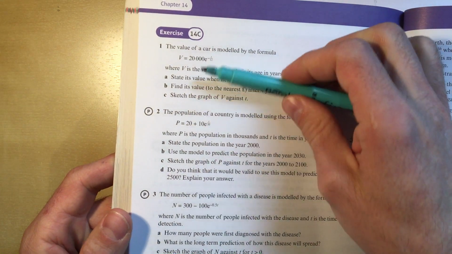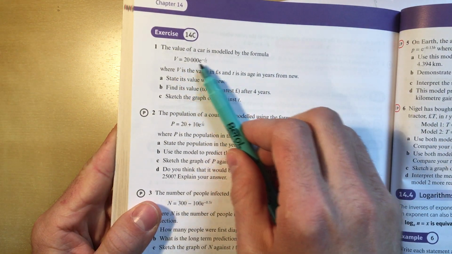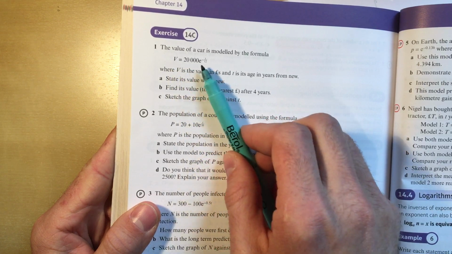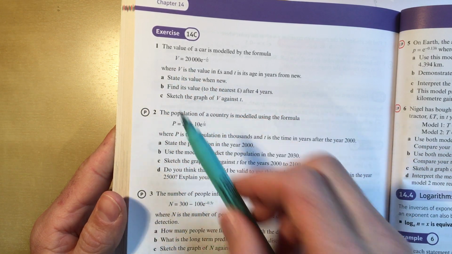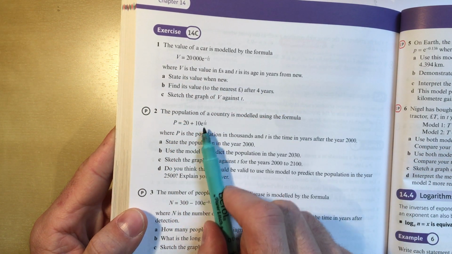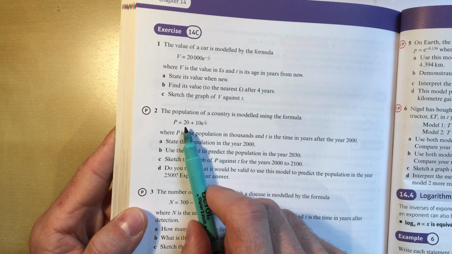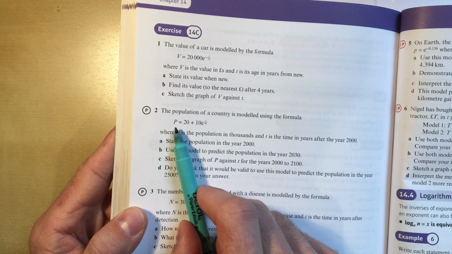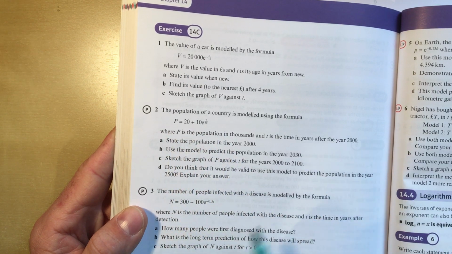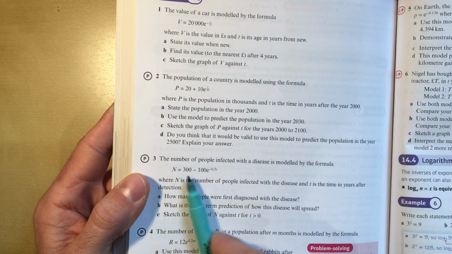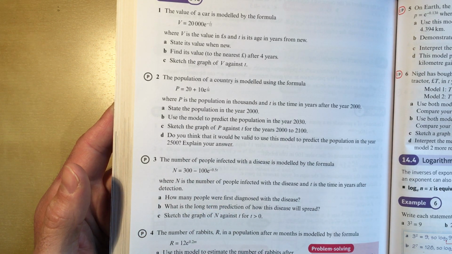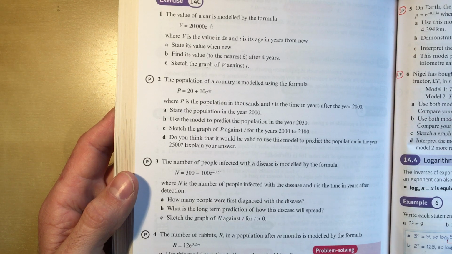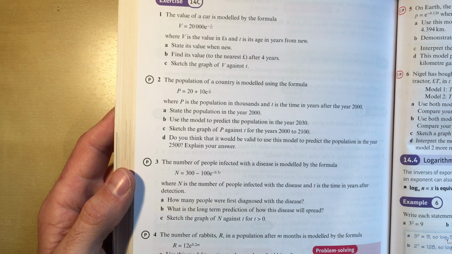Now, if we just have a quick flick through the exercise, I'm going to ignore all the words. Let's just look at this. Look, when t equals 0, V equals 20,000. So the starting value of our V, when t equals 0, before we start the clock at the start of the question, V is 20,000. Here, when t equals 0, P equals 20 plus 10. So P equals 30, whatever this thing is, P has an initial value of 30. N here has an initial value of 300 take away 100, so an initial value of 200, okay? So you can see the initial values from the question when you've got a bit of practice.